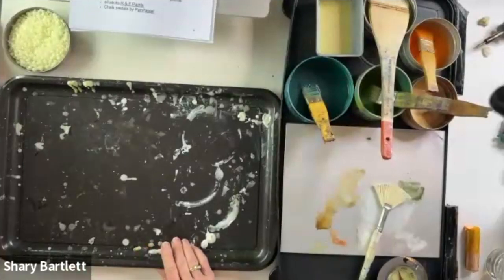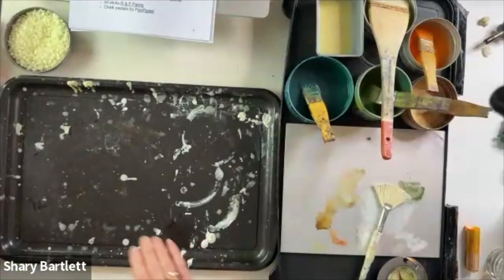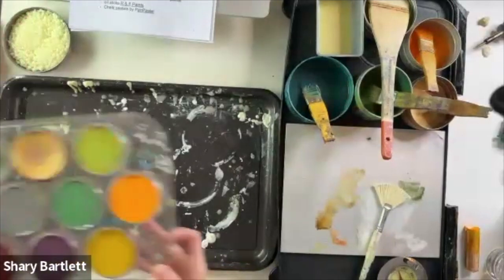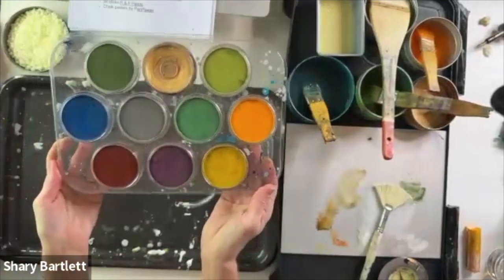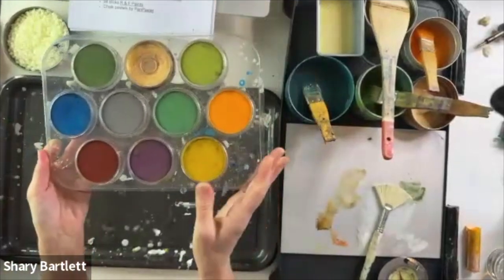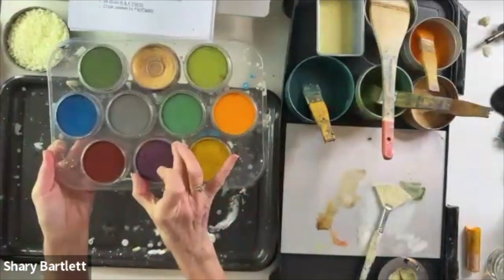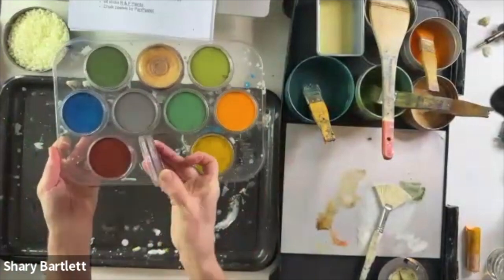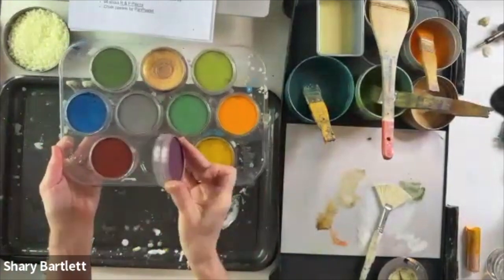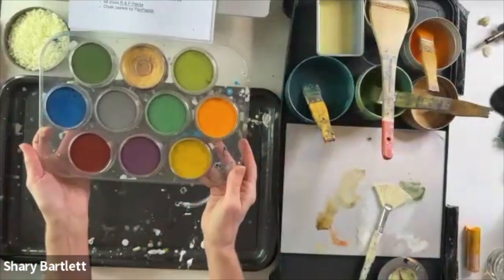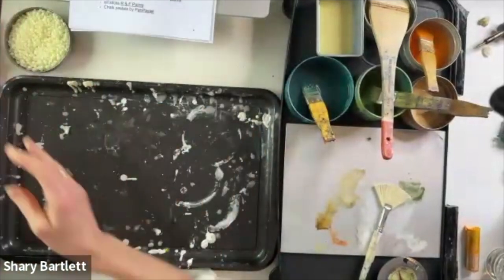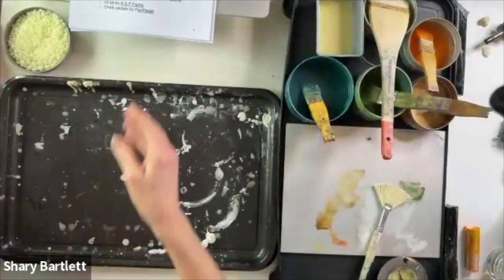Chalk pastels. So you can also use chalk pastels very successfully with encaustic. I'm going to be using pan pastels, and these are pastels that are almost like a makeup, almost like an eyeshadow container. You can buy them in sets from Opus, and I will show you how those are made as well.